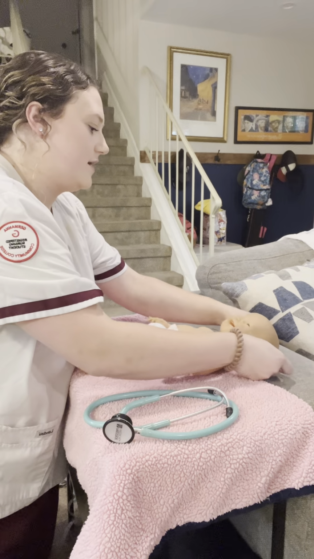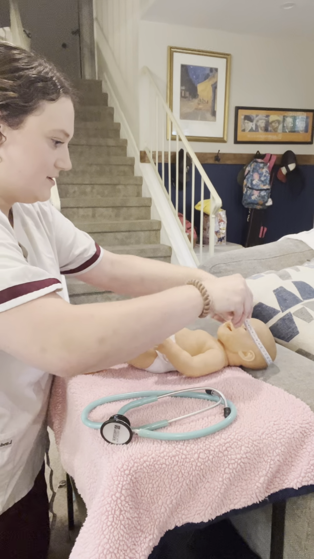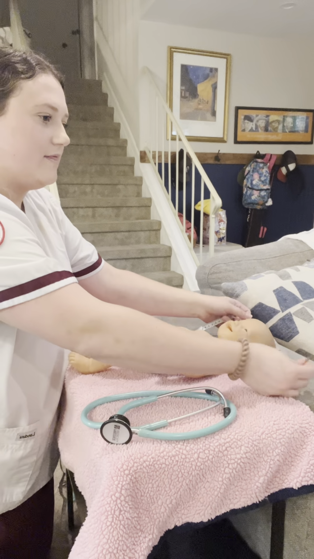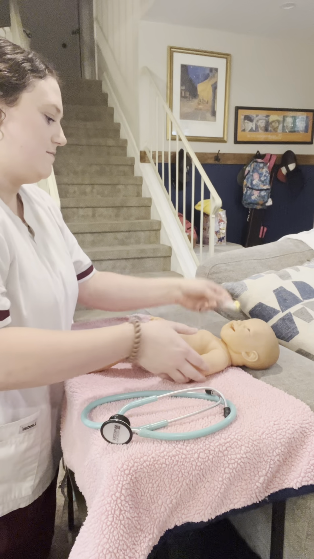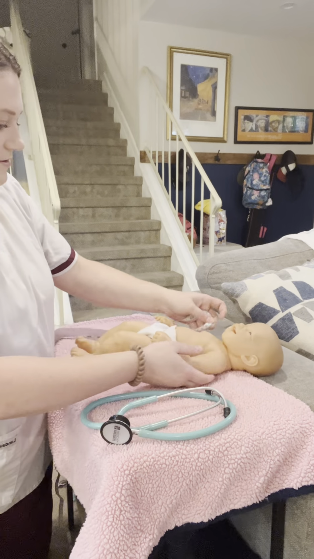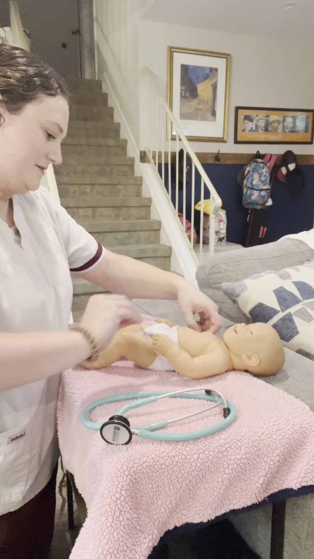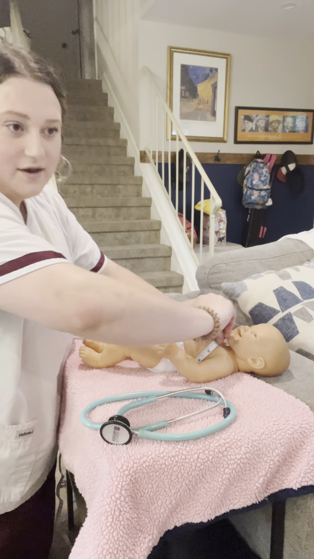So at the back, all right, then up here. Okay, and then I would also do at the nipple line, the baby's chest circumference as well, if I can get it around. All right, at nipple line.